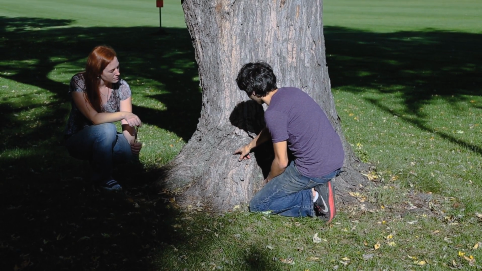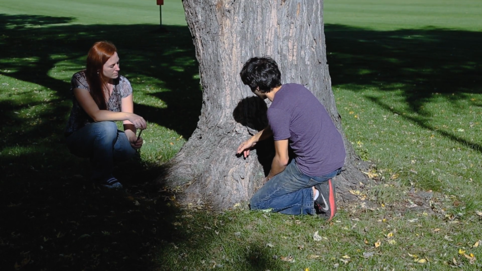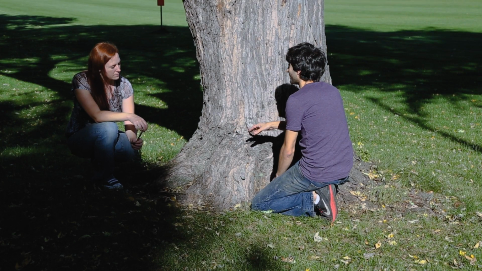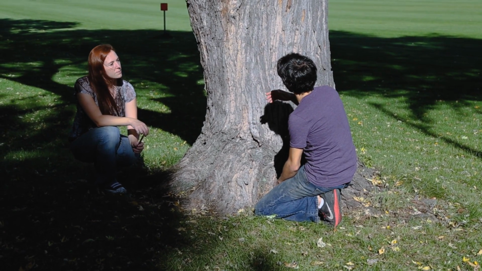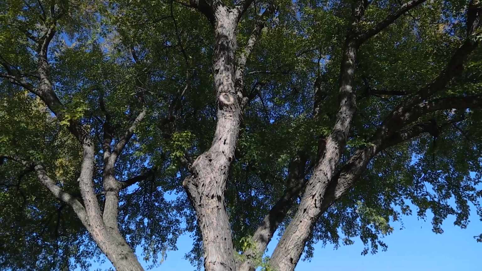So you can look at a tree and tell, if I were to cut this into boards, for instance, you can get an idea of what kind of figure is going to be inside the board. And then obviously, crotch figure, you're going to get that anytime you have a limb coming off of the trunk.